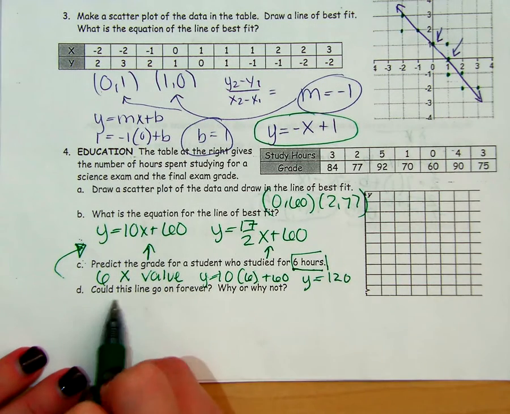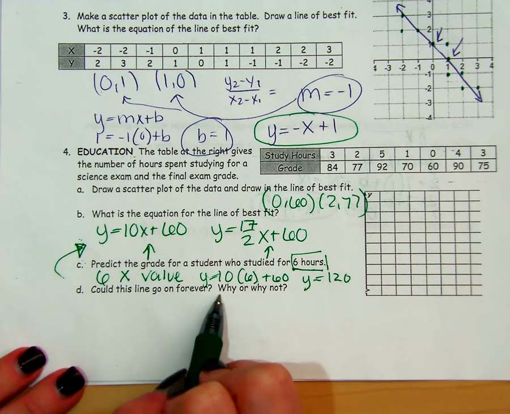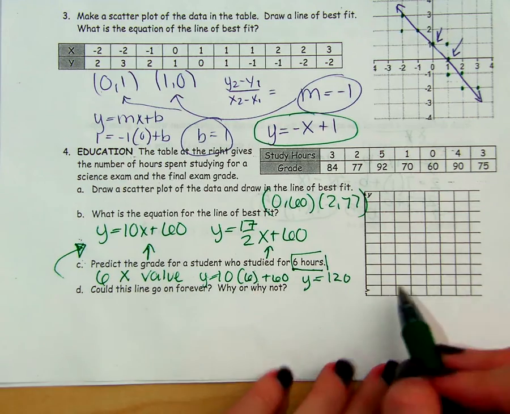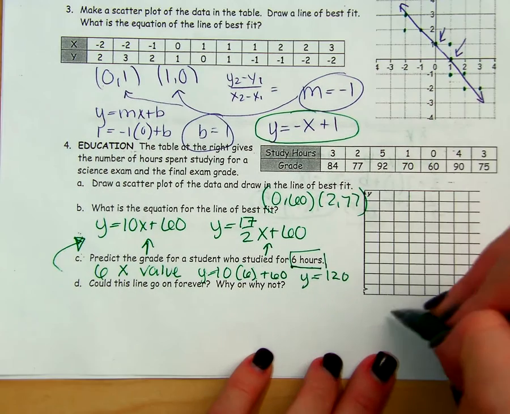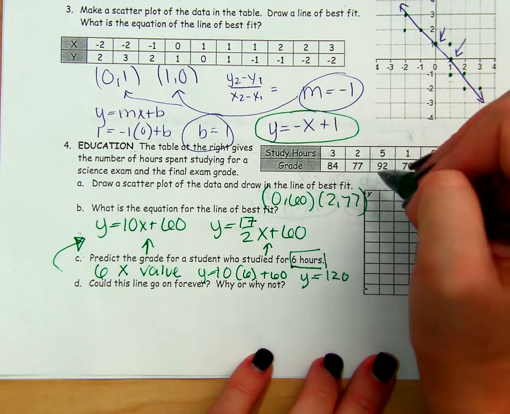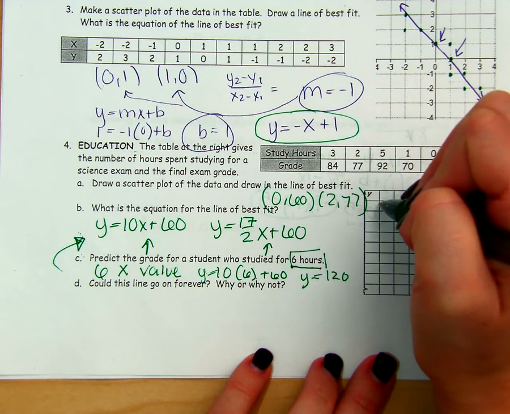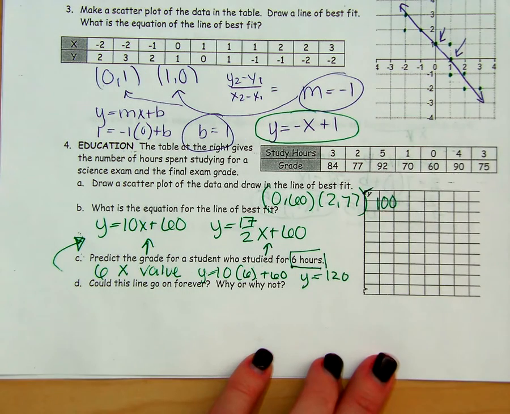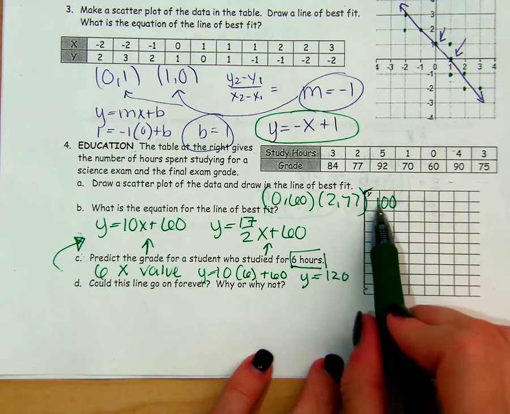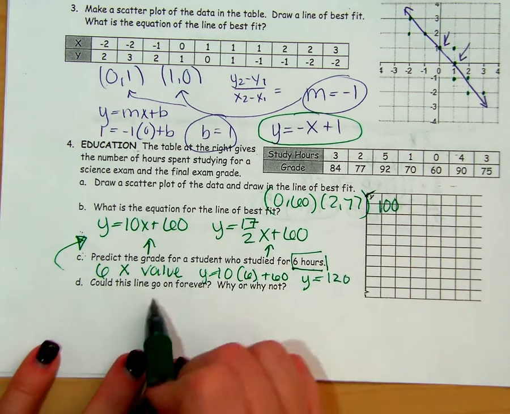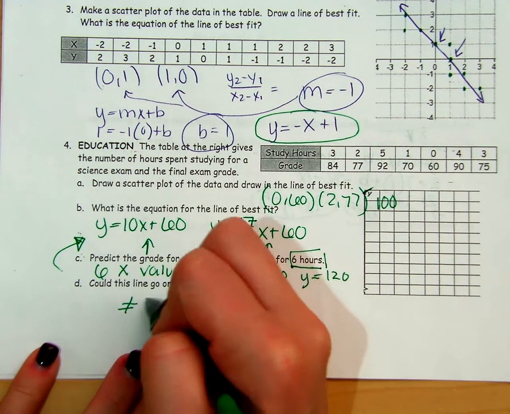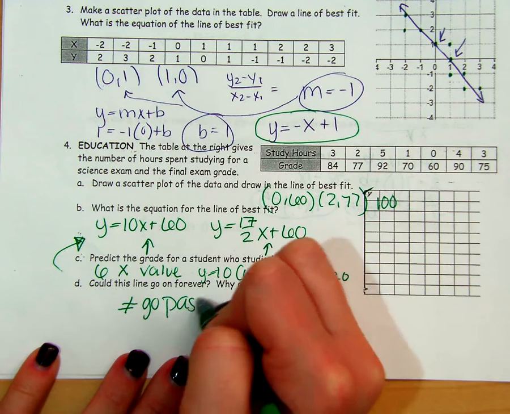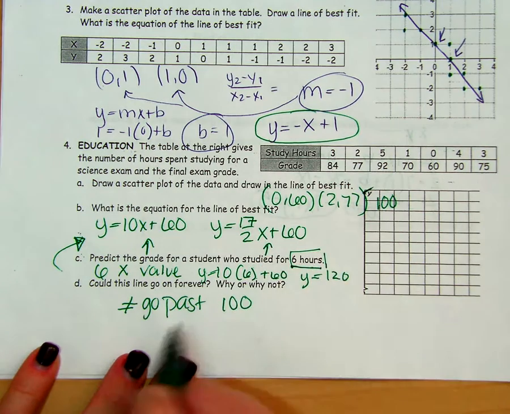Could this line go on forever? Why or why not? In this case, we are talking about grades and studying hours. The most that you can get on your test is 100. Okay? So with having a 100, you could not go past 100. So the graph could not go on.